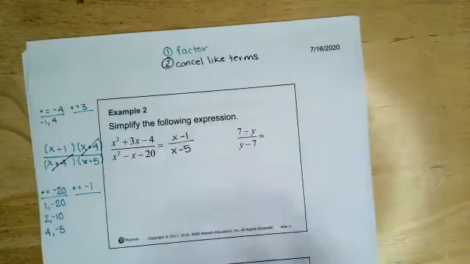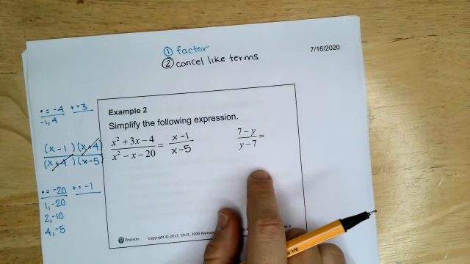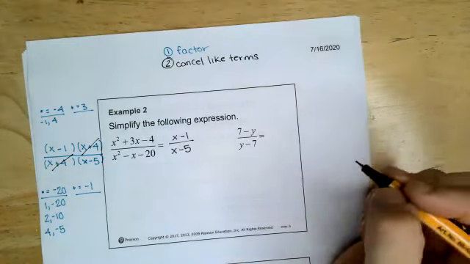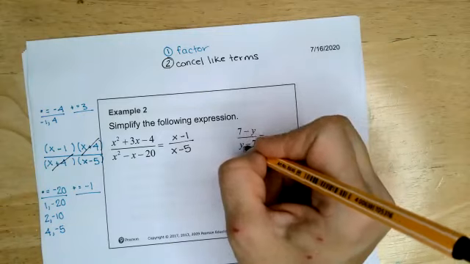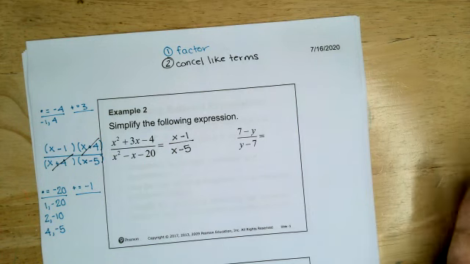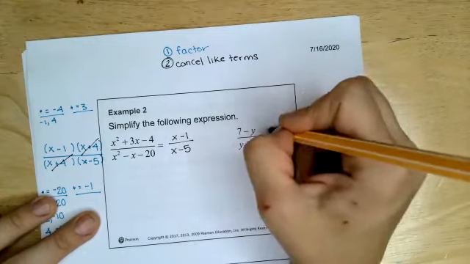All right, this one's interesting. 7 minus y over y minus 7. So obviously we don't necessarily need to factor them, right? But I do want to know, does 7 minus y equal y minus 7? Are those common factors? Are they exactly the same? If I look at 7 minus y over y minus 7, I can't really tell.